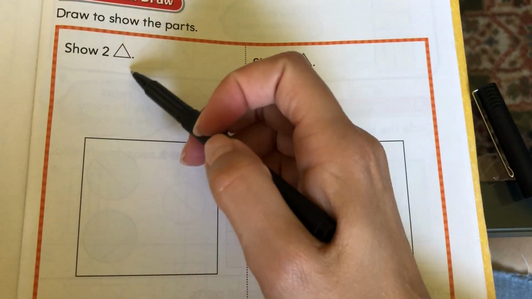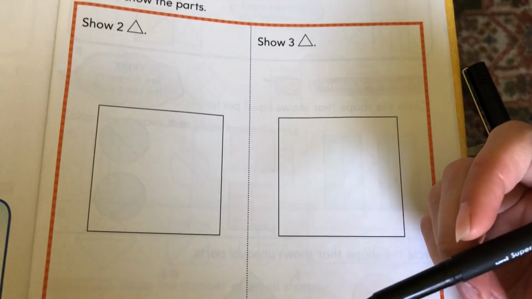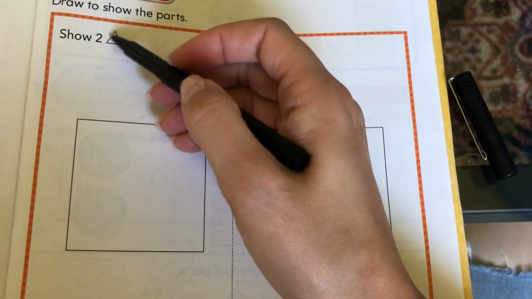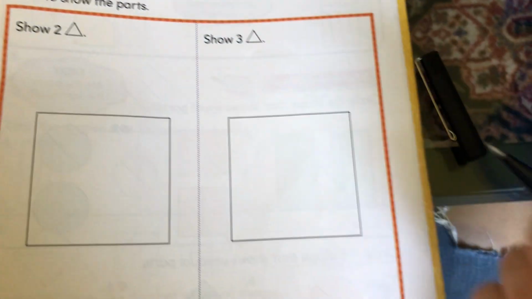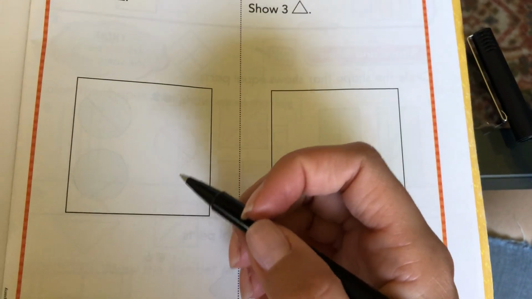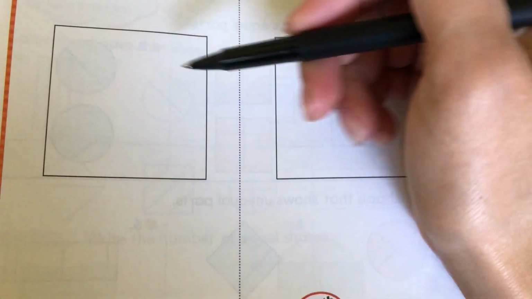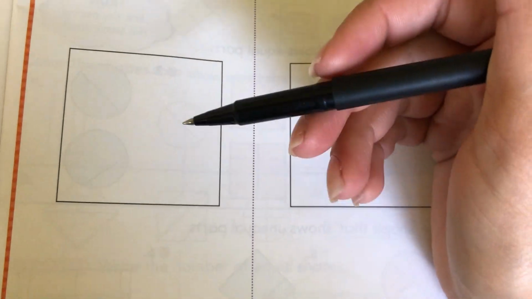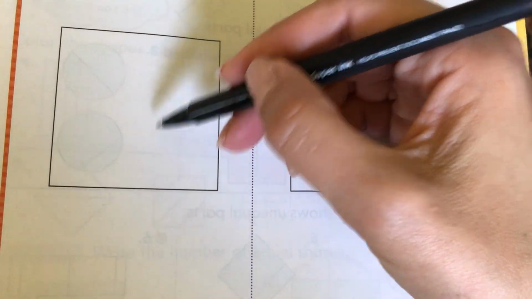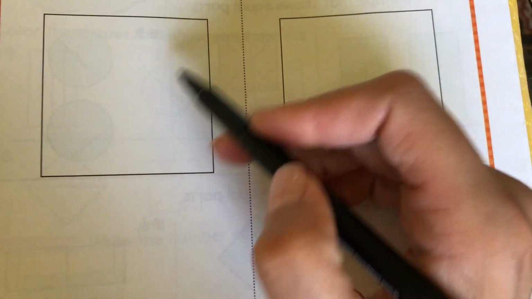Okay, so what it wants us to do here, we have this square and it wants us to show two triangles. Now, does my triangle have to look like this one? No, it's just saying show me two triangles. Okay, so if I'm going to split this square in half to show two equal parts, if I did a line down the middle, I would get two rectangles. I would not get two triangles. Now, if I did a line this way, horizontal, again, two rectangles. What about diagonal? Two triangles.